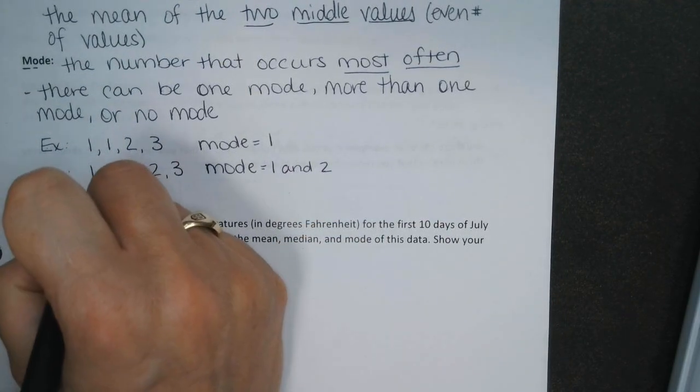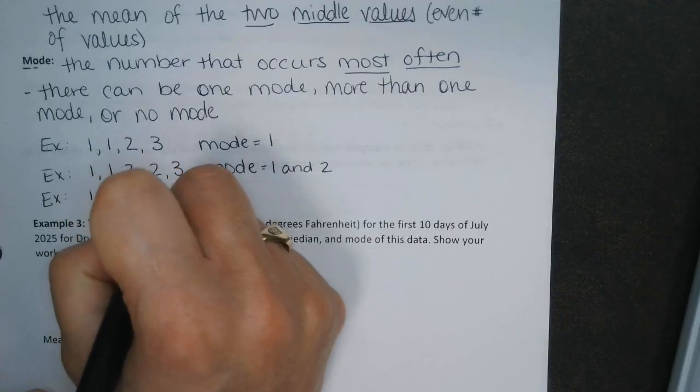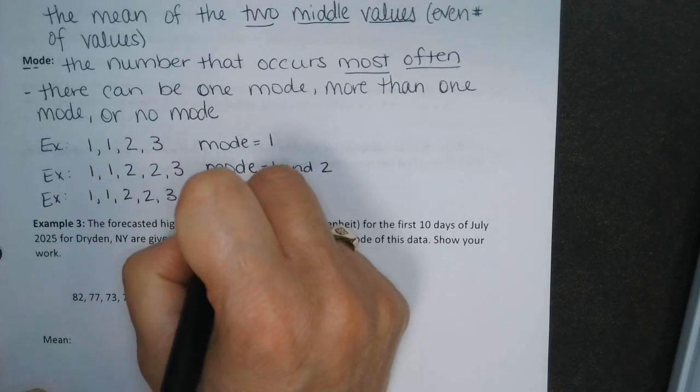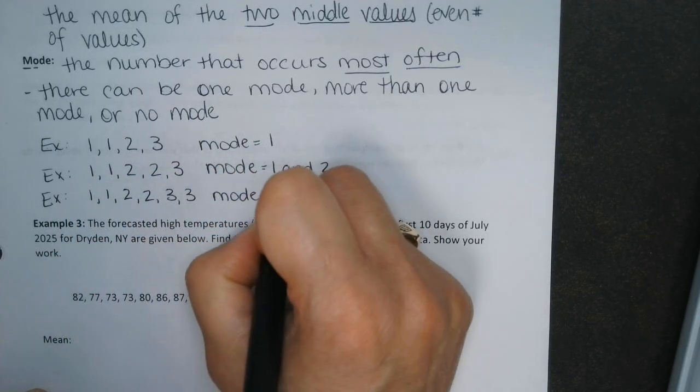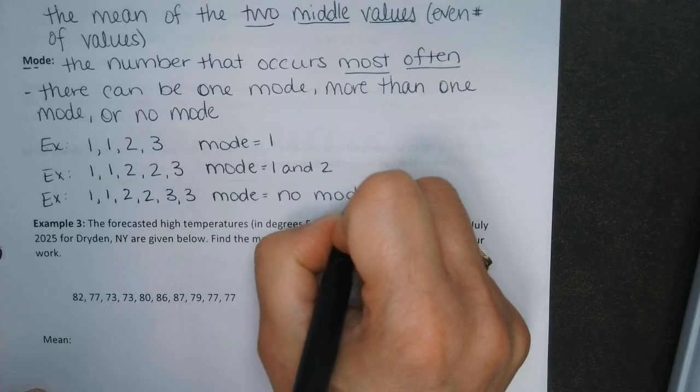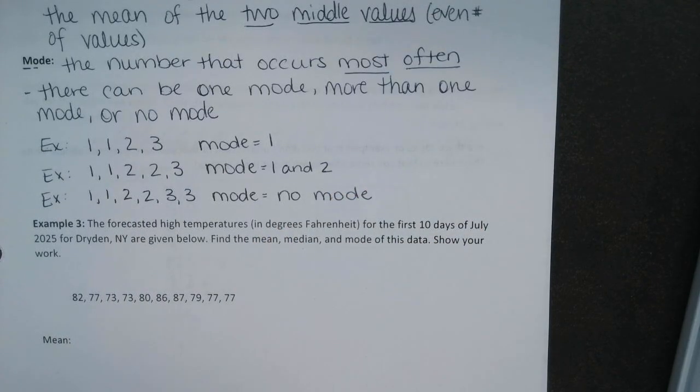If I have 1, 1, 2, 2, 3, 3, this is where it can get a little tricky. There's actually no mode here. Just because everything happens more than once doesn't mean it's the mode, it's whatever happens most often. As soon as everything happens the same number of times, there's no mode, there's no winner. Okay, so keep that in mind when you're thinking about mode.